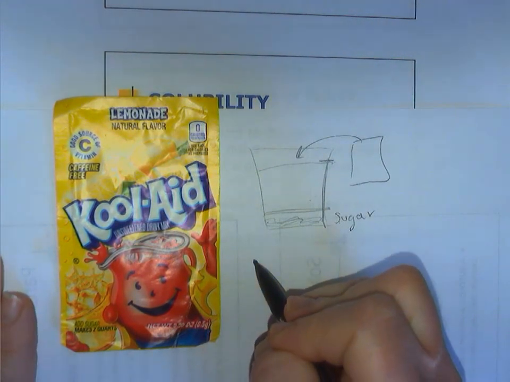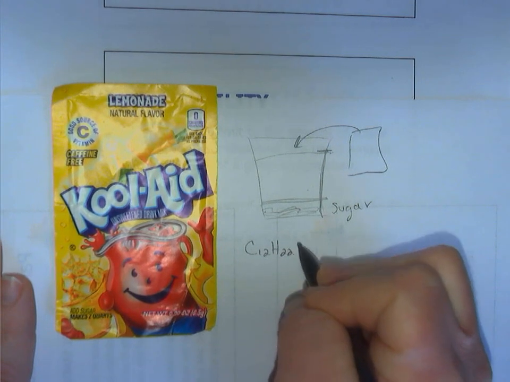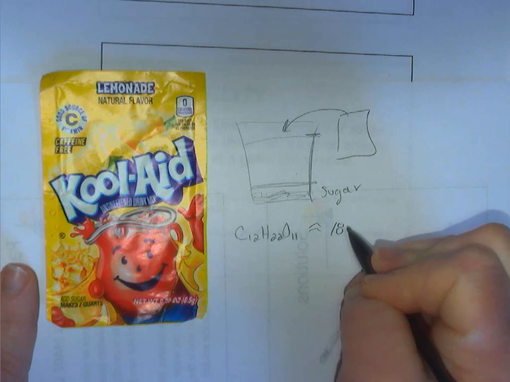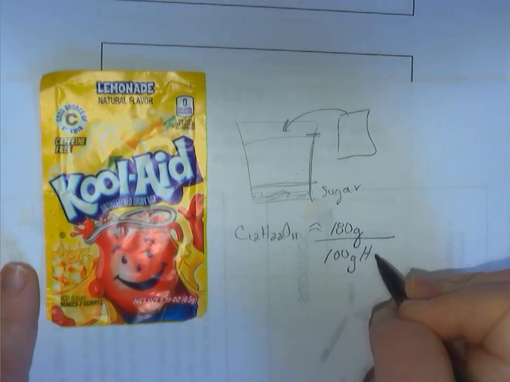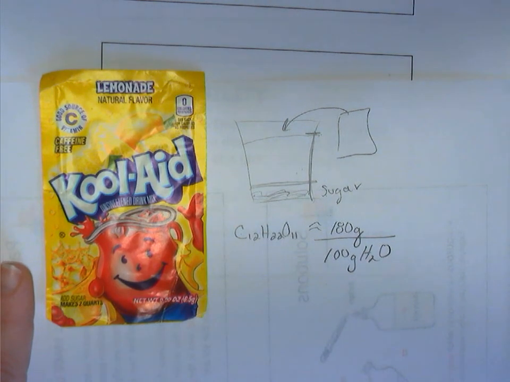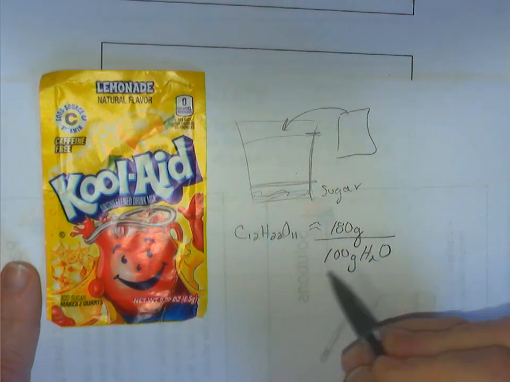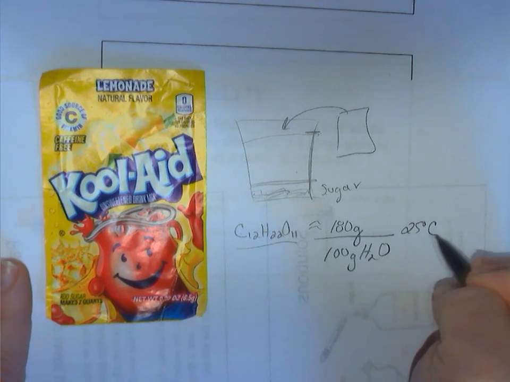Solubility of sucrose, which is C12H22O11, is approximately 180 grams per 100 grams of water. You can dissolve a lot of solute in a given amount of solvent if it's sucrose at 25 degrees Celsius.